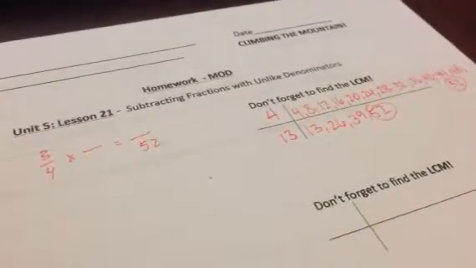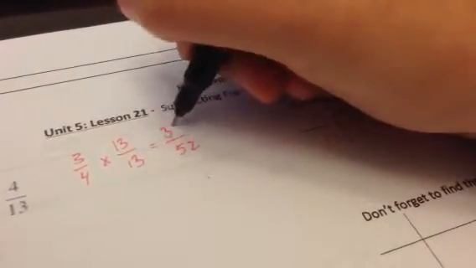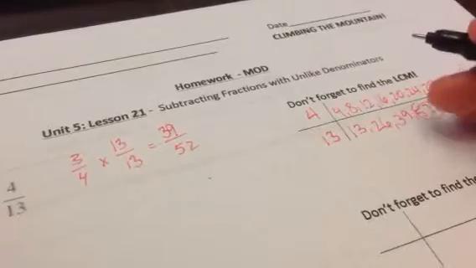So I know that 4 times 13 equals 52. So I'm going to multiply by 13 over 13. 3 times 13 is 39. And now I'm good to go.